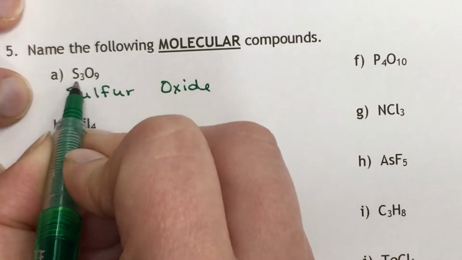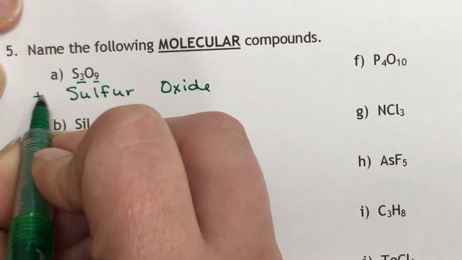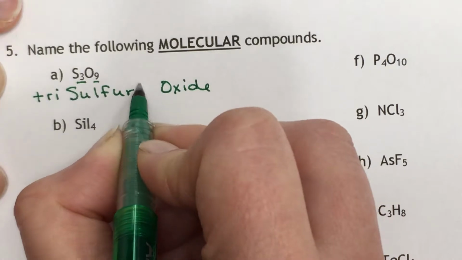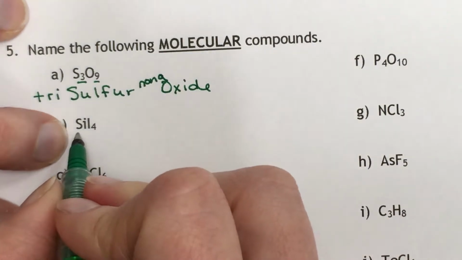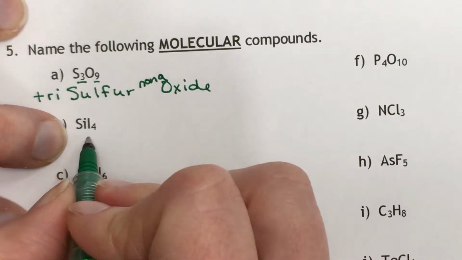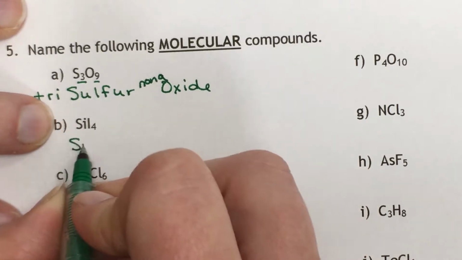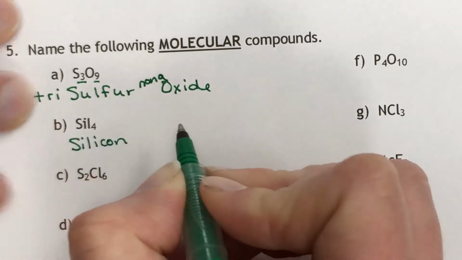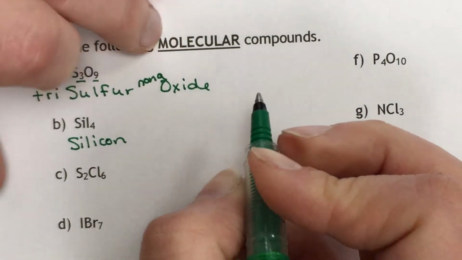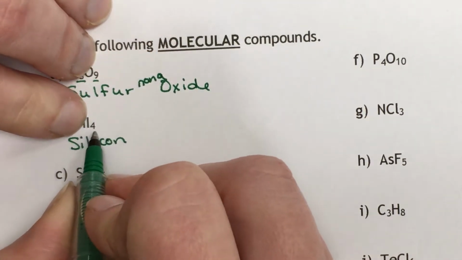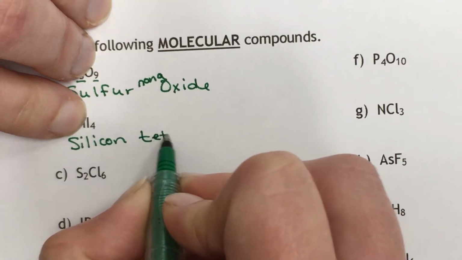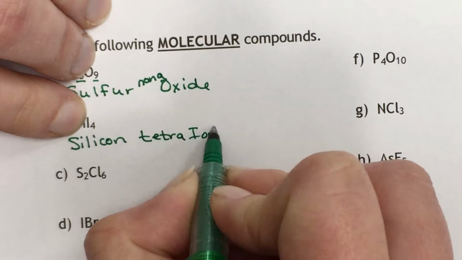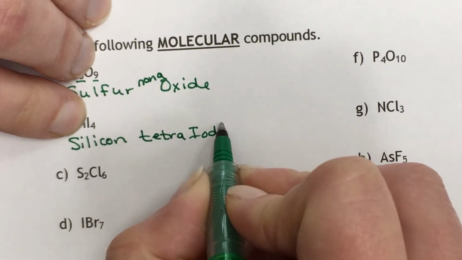So we just do our prefixes now. So it's trisulfur nonaoxide. I didn't leave room for that, but my bad. Trisulfur nonaoxide. This one, since it's the beginning of the formula, we don't put mono, we just put silicon. Then we have iodine, but we have 4 of them. The prefix for 4 is tetra. So silicon tetra-io, but we don't have iodine, it's iodide.